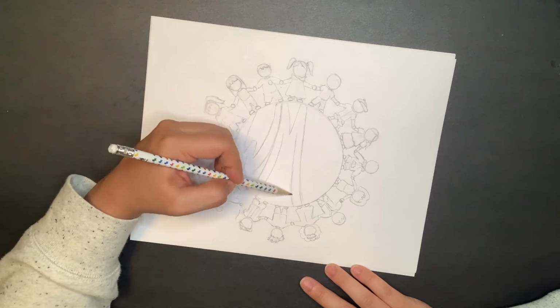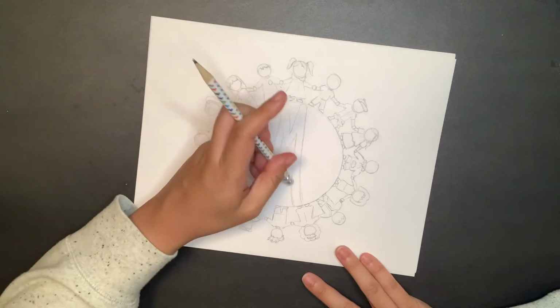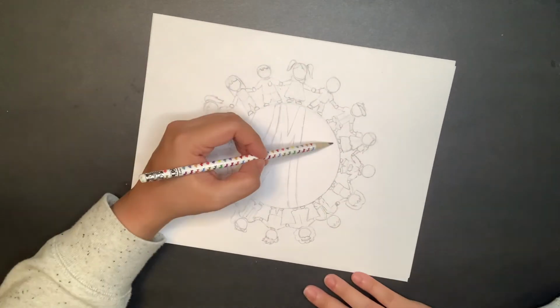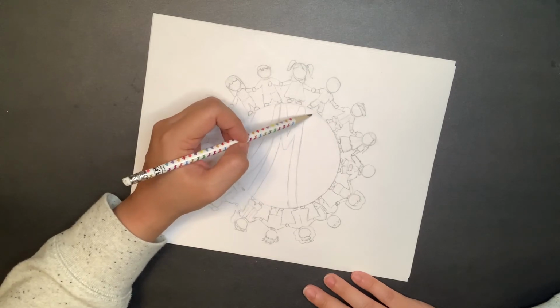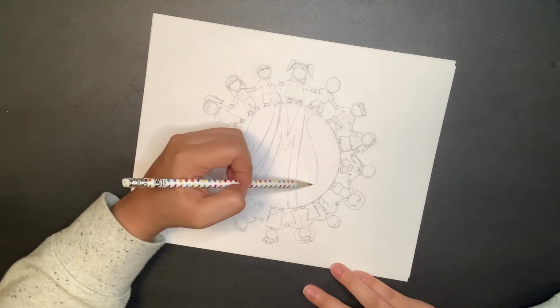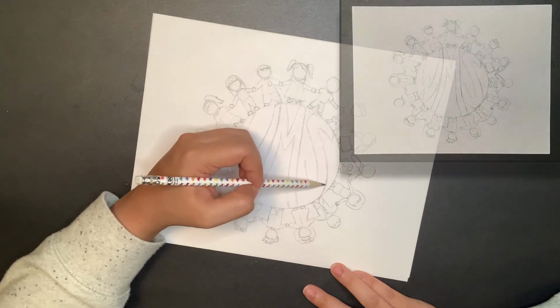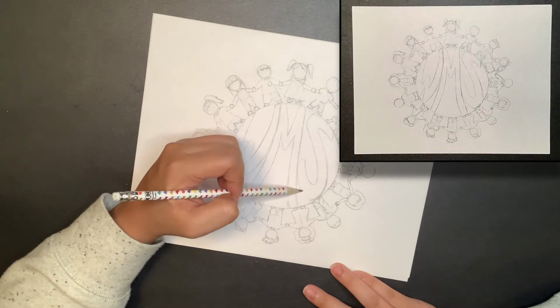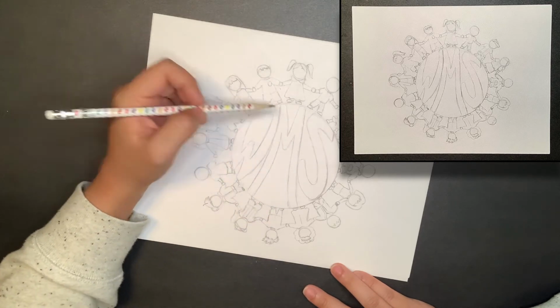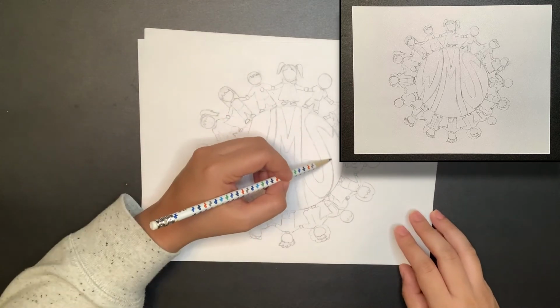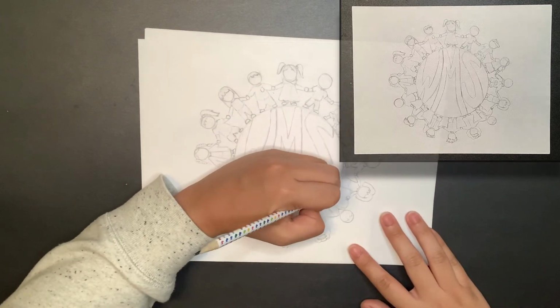If you want to draw bubble letters, you can draw a word that comes to mind when you think of friends joining hands. Love, unity, peace. Instead of a word, you could draw an abstract pattern of lines and shapes so the focal point of your art can be the globe instead of the people. The choice is yours.